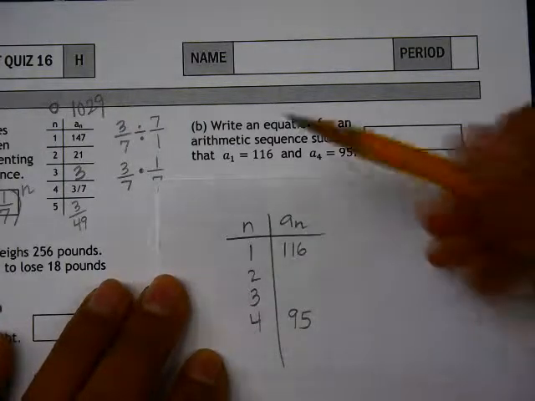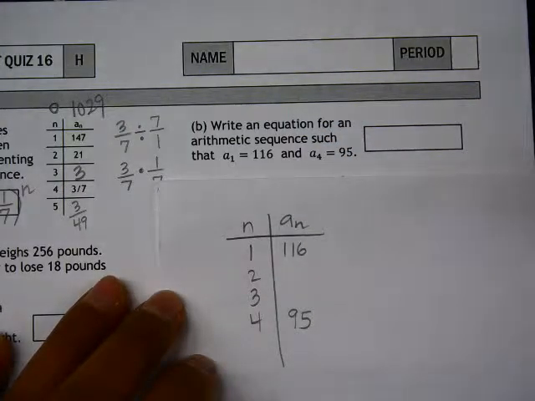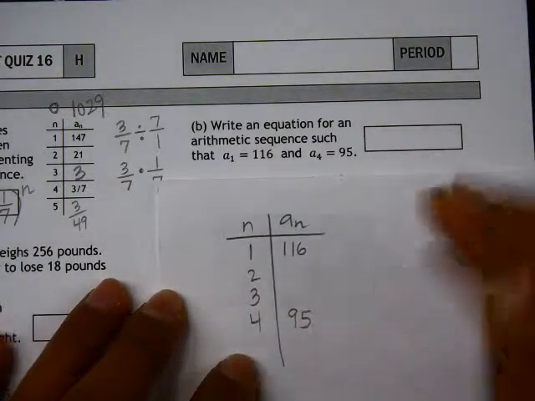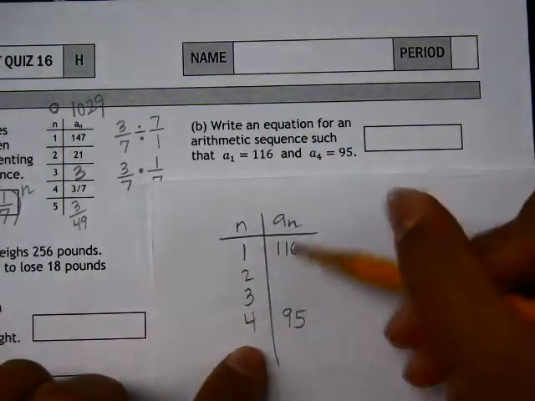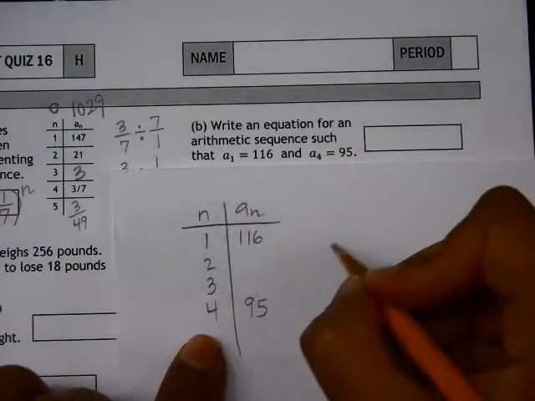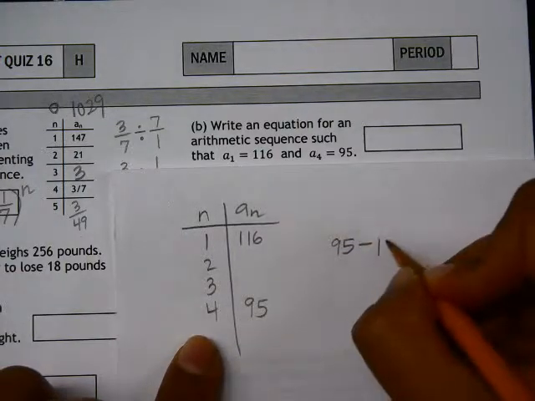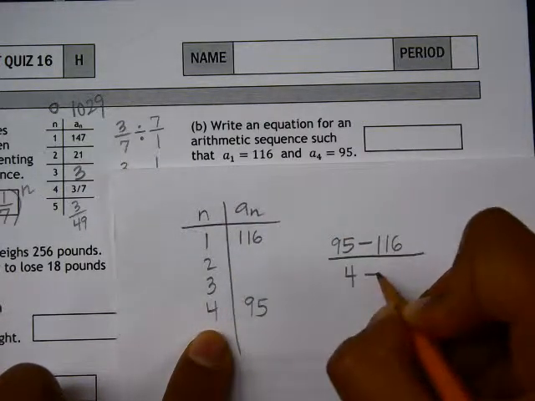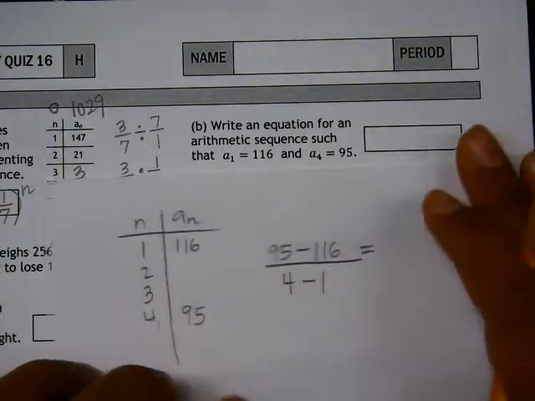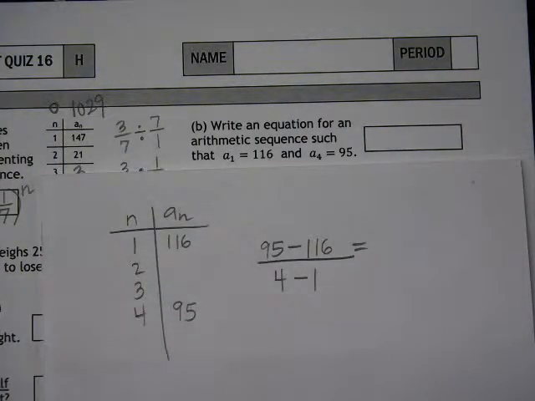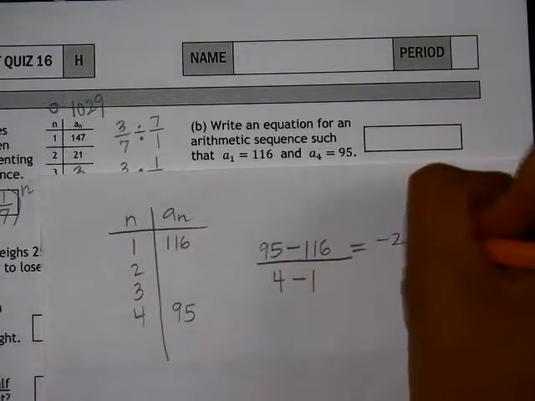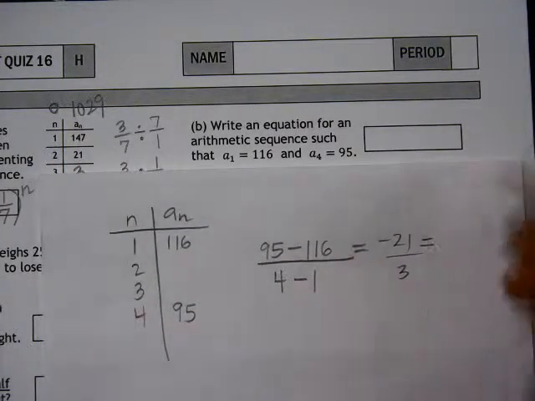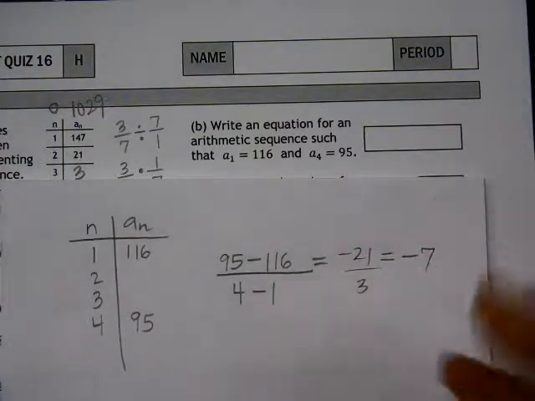To write the equation for this arithmetic sequence, I need to know my initial value and I need to know my common difference. So a quick way to find the common difference is just to find the growth or the slope of this sequence. I'm going to take the difference in the a sub n values, or the y values, divided by the change in the n value, or x. So 95 minus 116 is negative 21, and then I'm dividing by 4 minus 1, which is 3. So the common difference is negative 7.